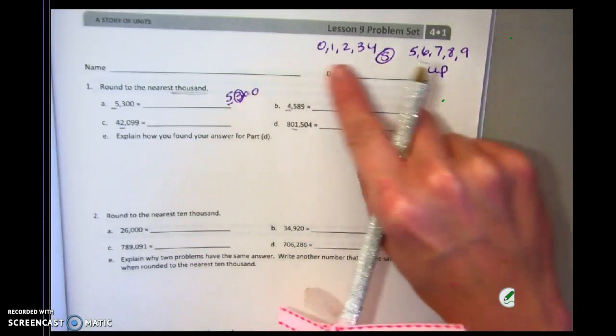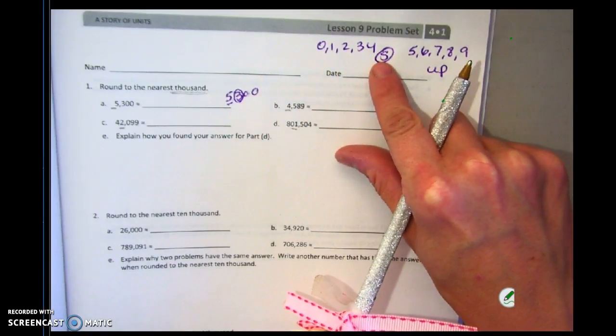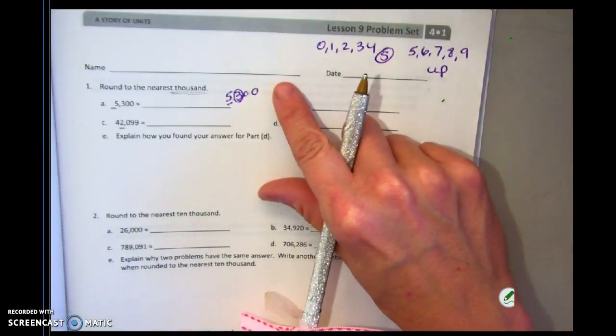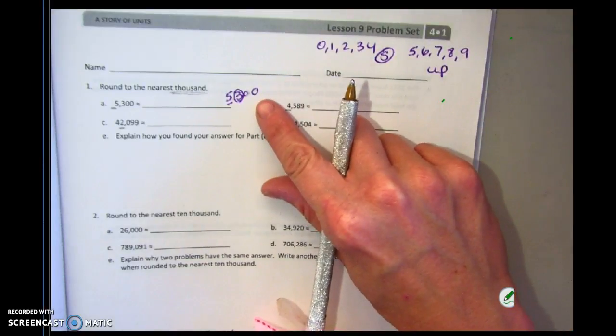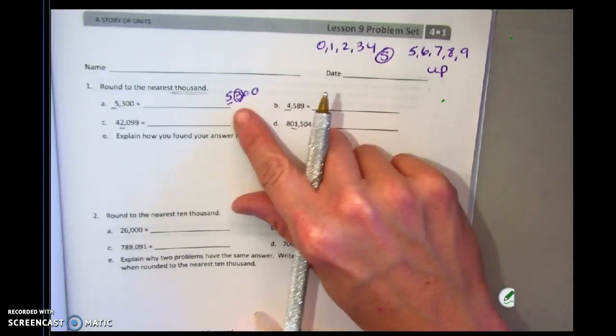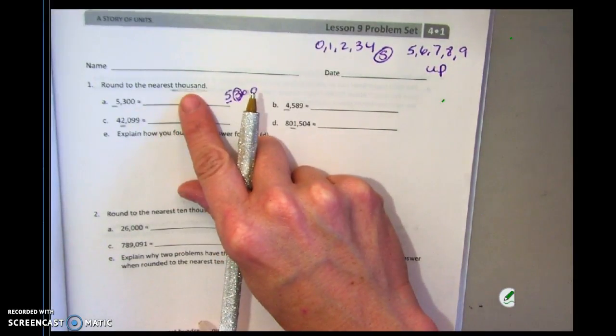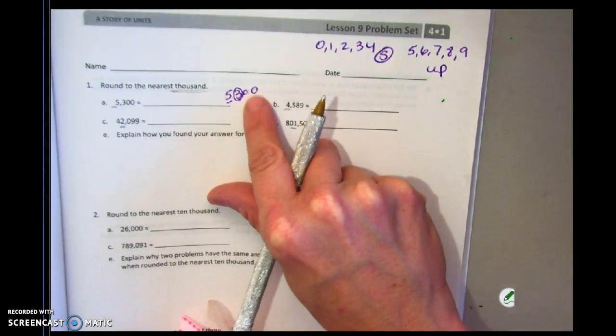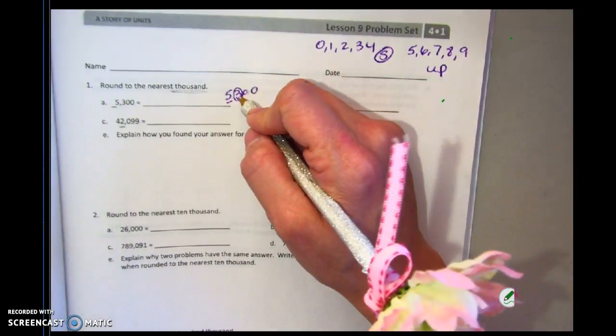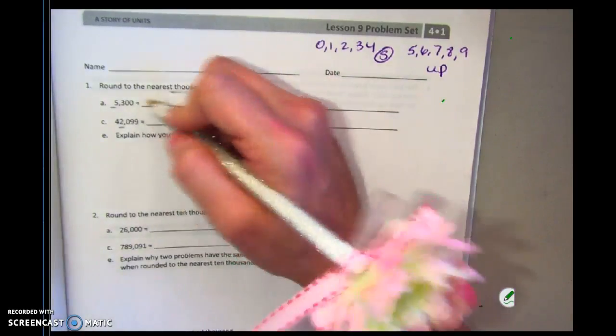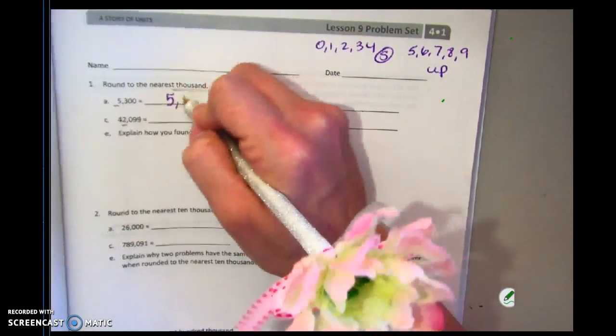So a 3 tells me I'm going to do what? Stay the same. The 3 is going to stay the same or the 5 is going to stay the same? The 5. The 5, because I'm rounding to the nearest 1,000. I've circled it because I know that it's going to become a 0. So this is 5,000.